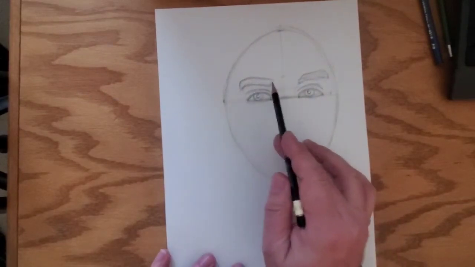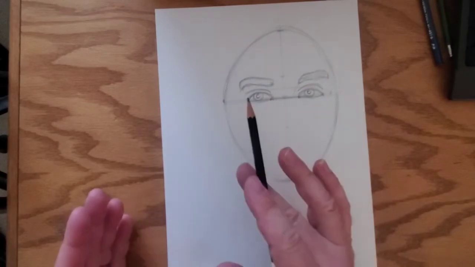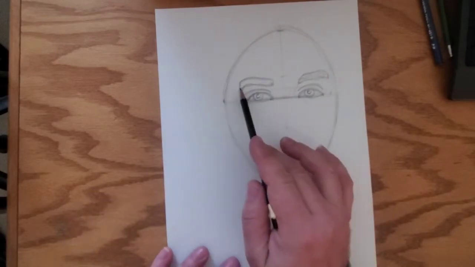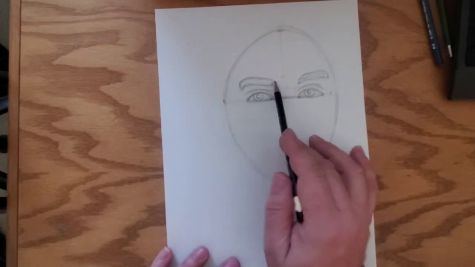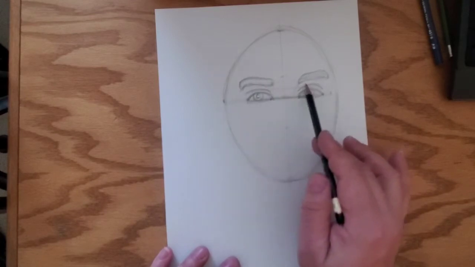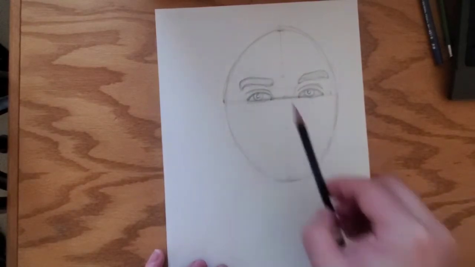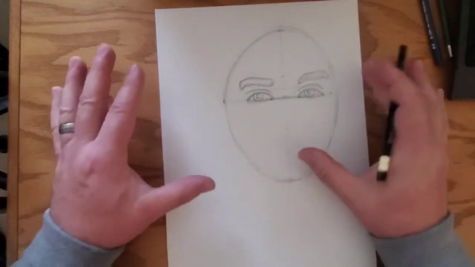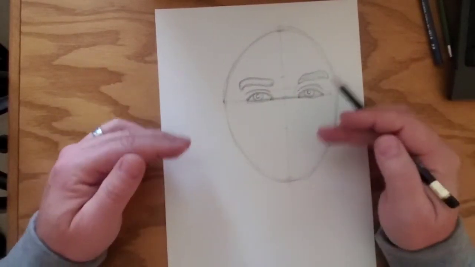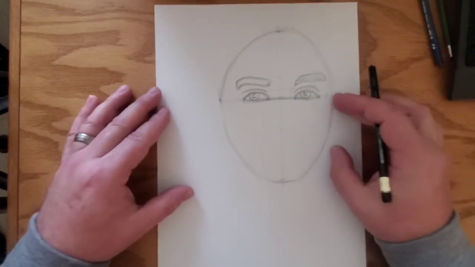This one appears to be a little bit longer, again, because he's turned slightly to one side. We see more of this end, okay? Once again, eyes are in a pretty good place. We're going to start to move down the face now and locate the nose.